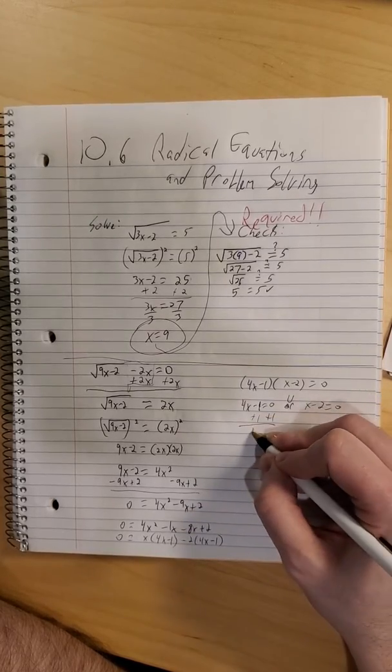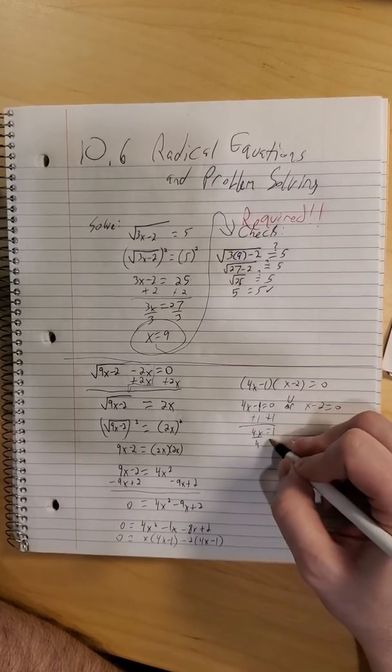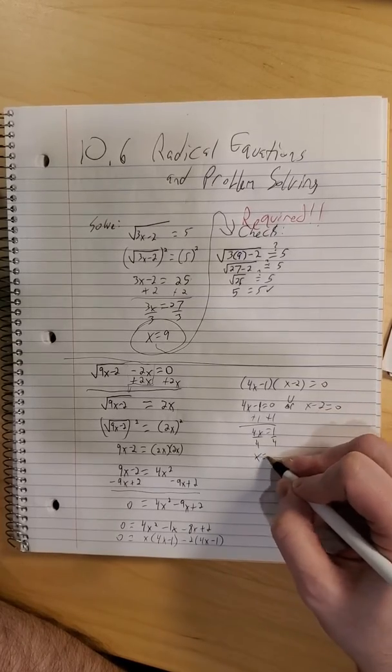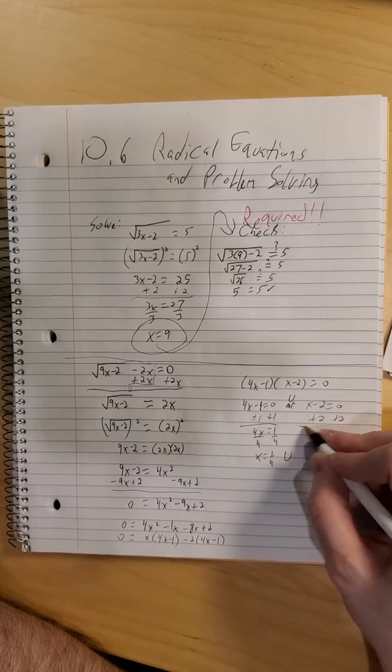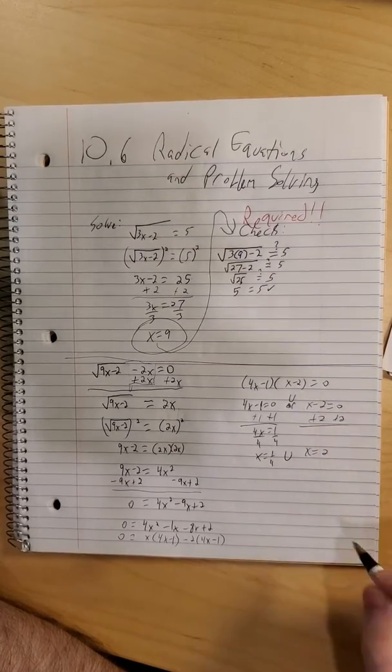So first one, I'll add 1 to both sides. 4x is 1, divide both sides by 4. x is 1/4, or add 2 to both sides. x is 2.